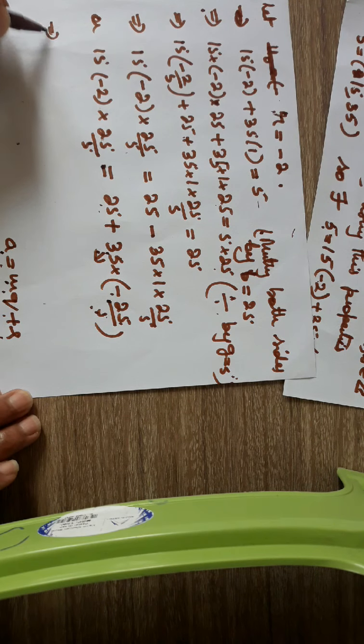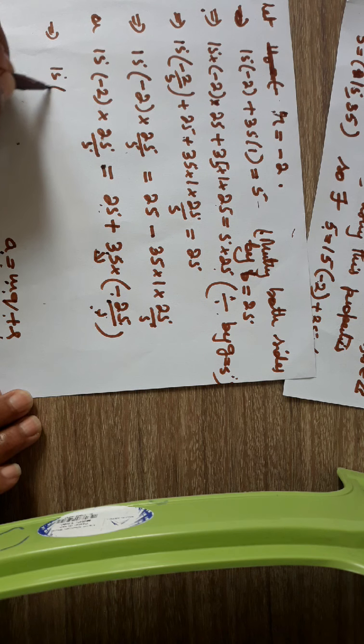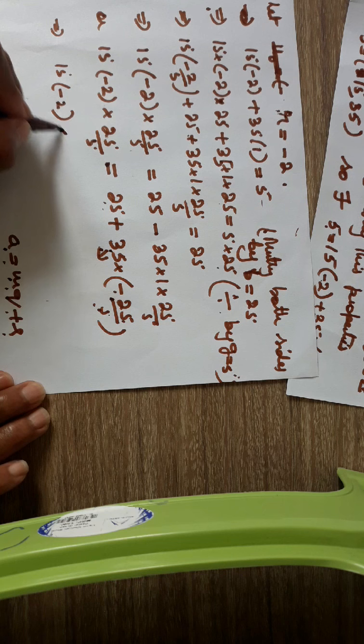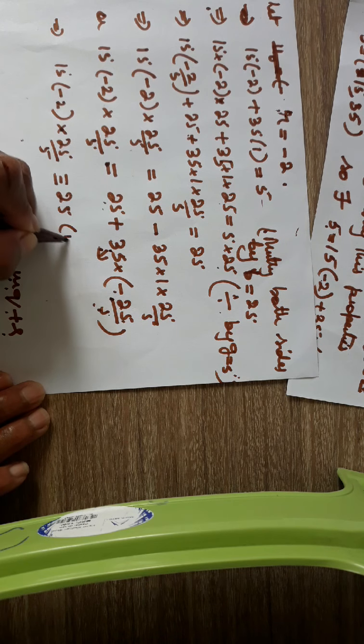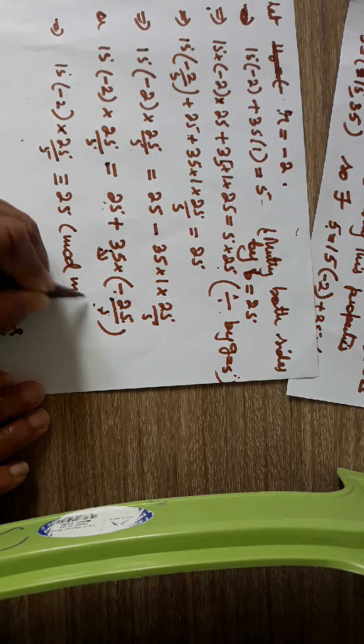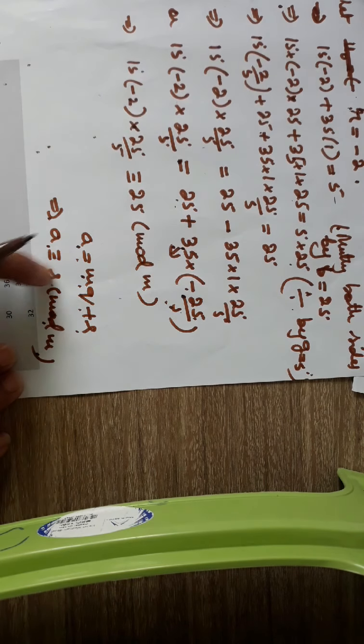So this implies that 15 into minus 2 into 25 by 5 is congruent to 25 mod 35, by comparing it with this.